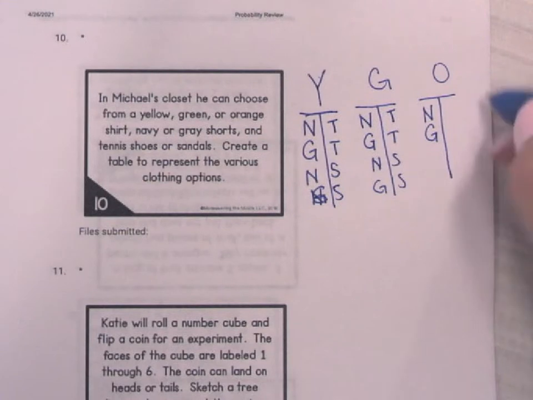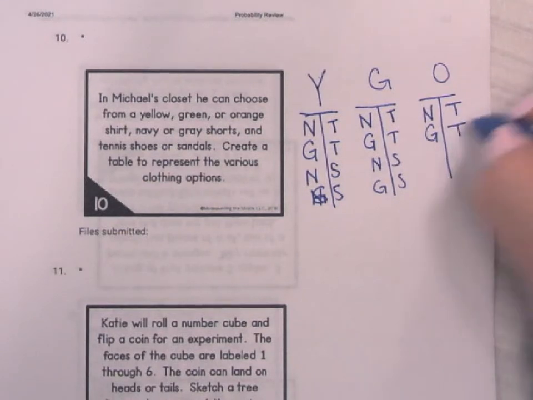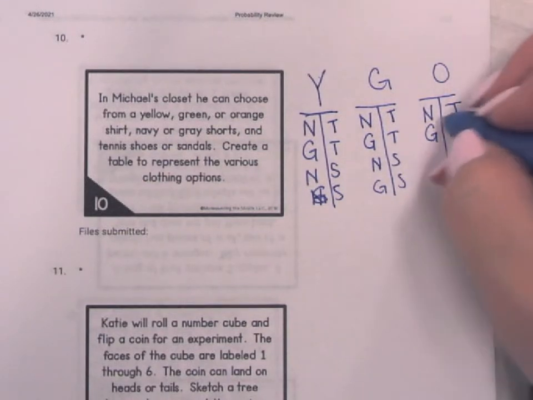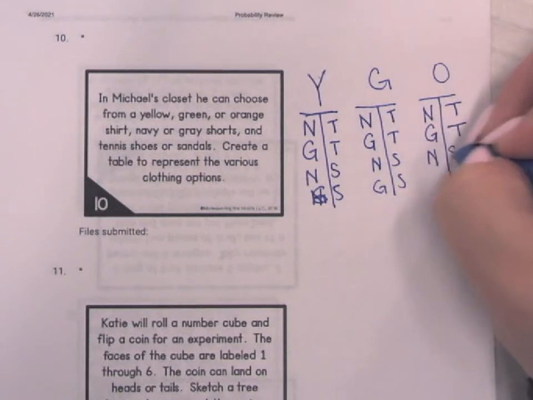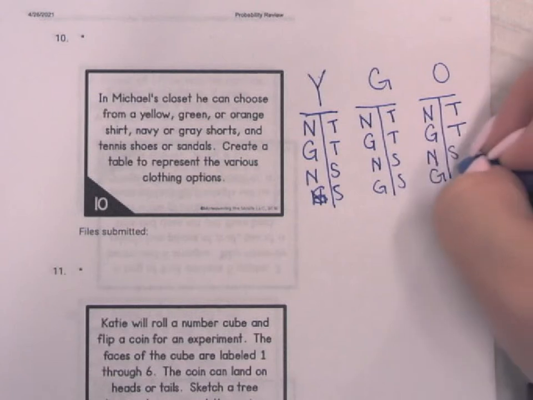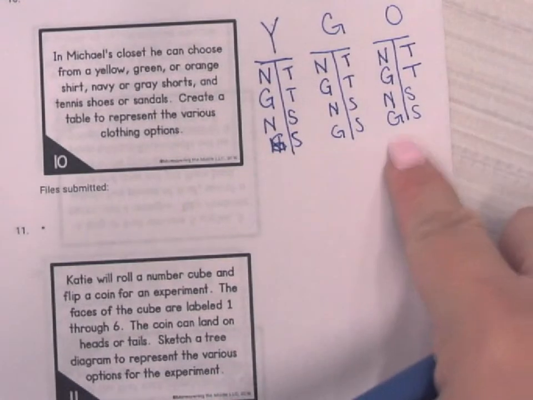He can have orange, navy, and tennis shoes, orange, gray, and tennis shoes, or orange, navy, and sandals, orange, gray, and sandals. So that would be the table.